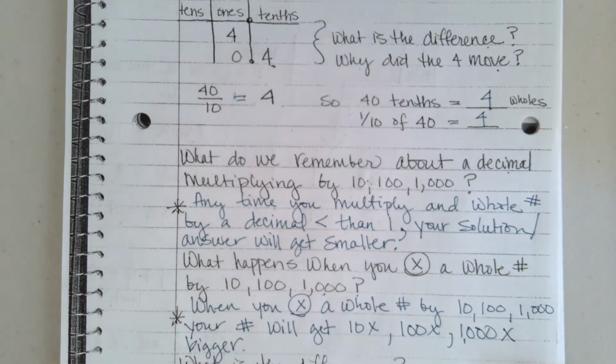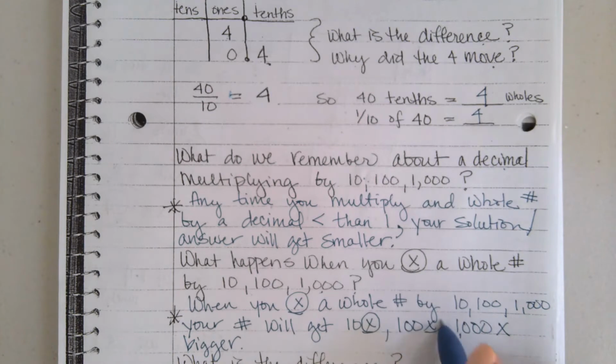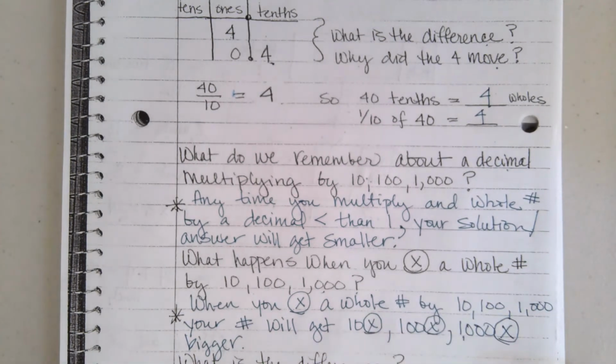So when you multiply a whole number by 10, your number gets 10 times bigger. When you multiply a number by 100, your number gets 100 times bigger. When you multiply by 1,000, your number gets 1,000 times bigger, right?